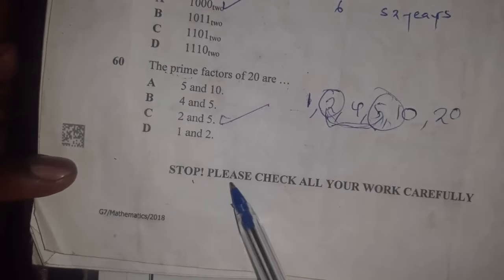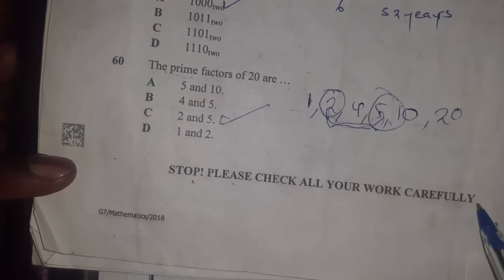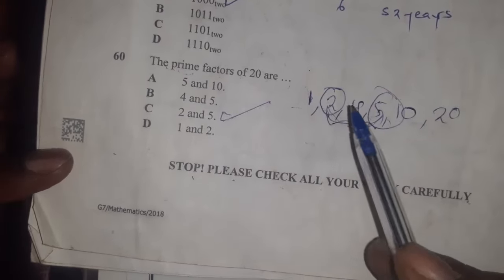Stop. Please check all your workings carefully. So let's go back and check our work.